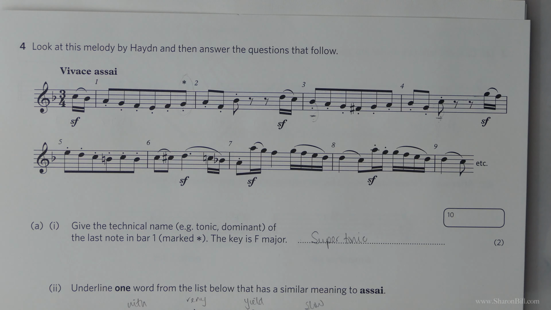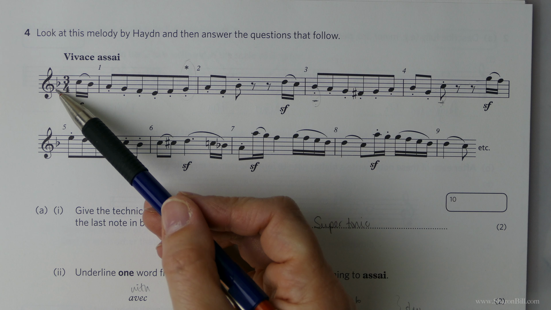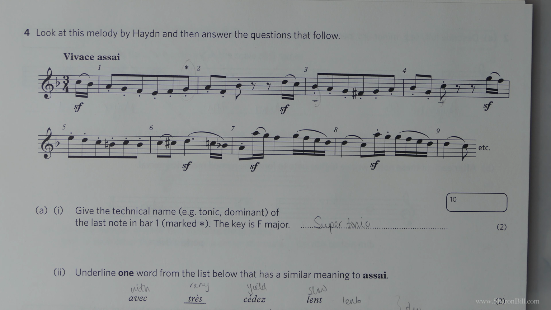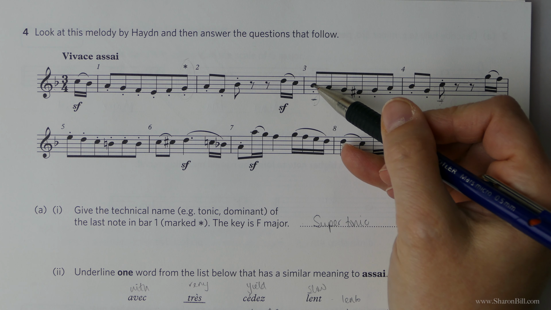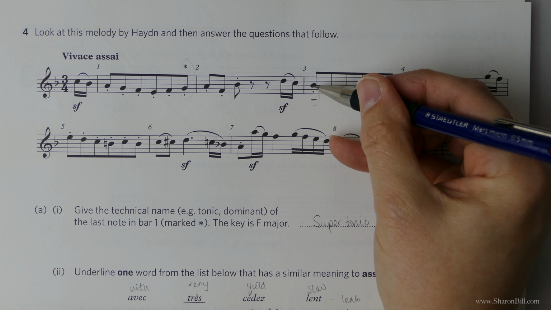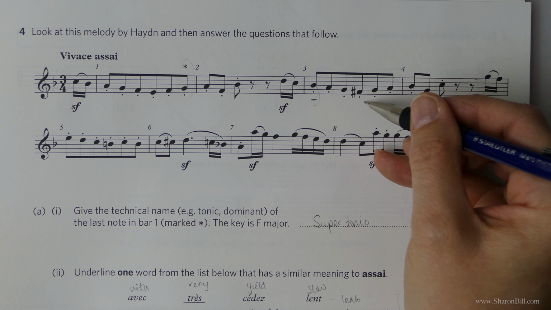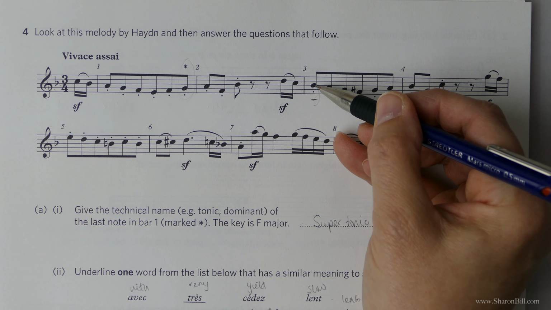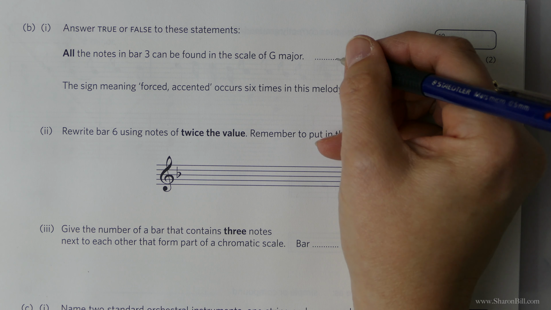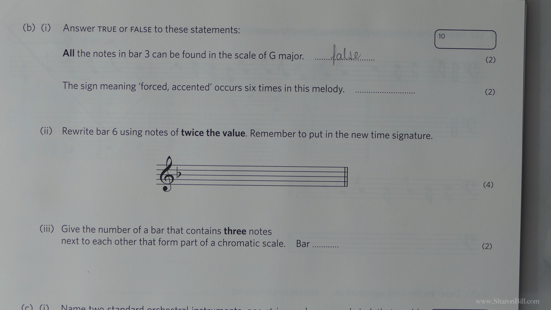Now G major does indeed have F sharps, however don't forget we've got a B flat here, and so that's false because we still have this B flat being active here, and G major does not have a B flat in it. So you'd think it would be correct, however don't forget your key signature is still in play, and so it's false because of that B flat in your key signature still.